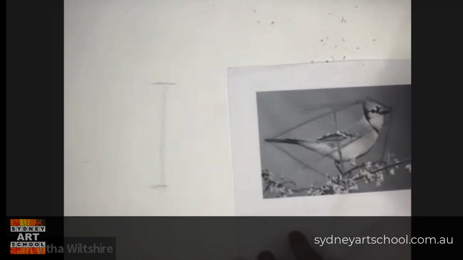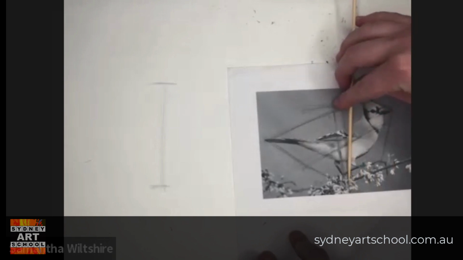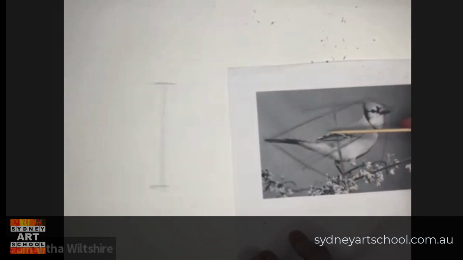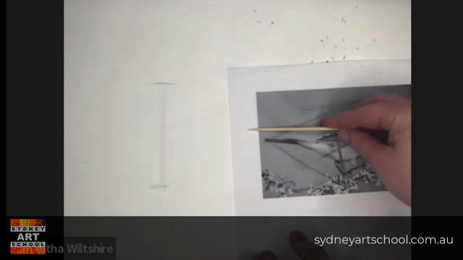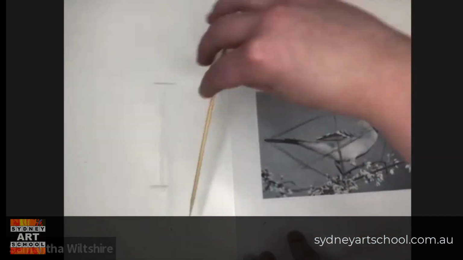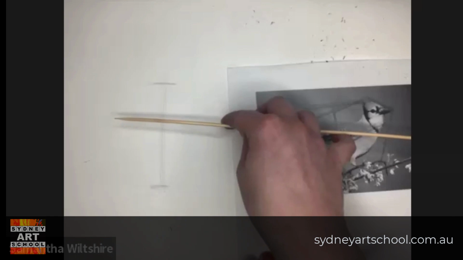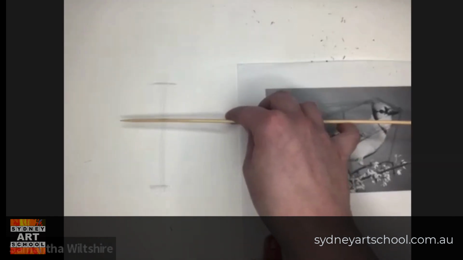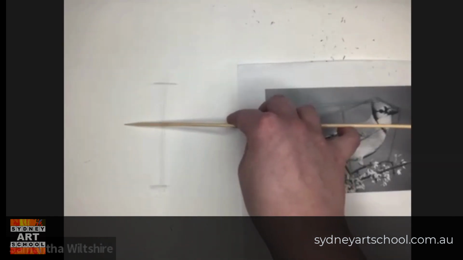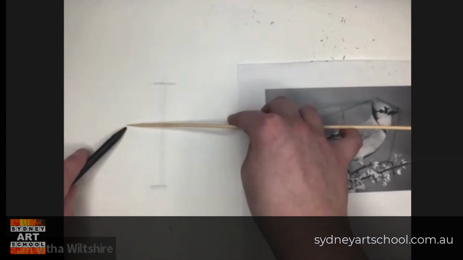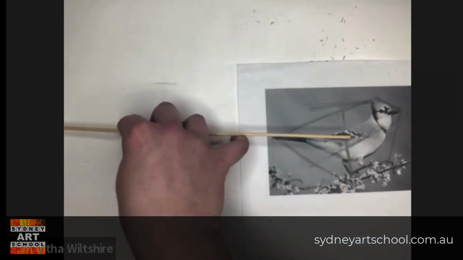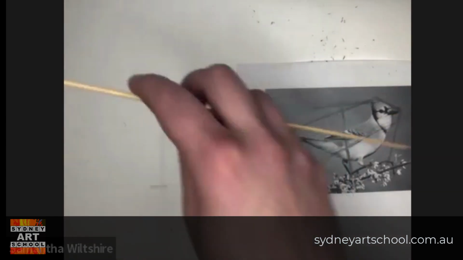So again, double checking if I need to. It's going to go into that width 1 and a little bit less than 2 times. Let's have a go. Let's say I put the front of the beak right about here. What would that be? 1. And then around about 2 times would be over here.